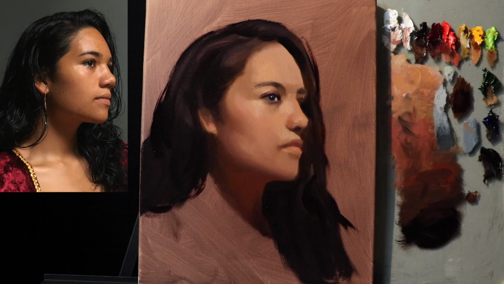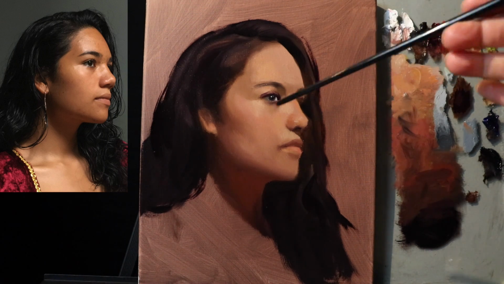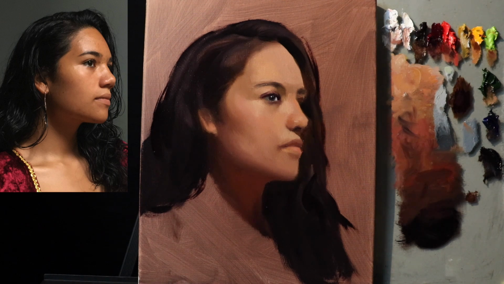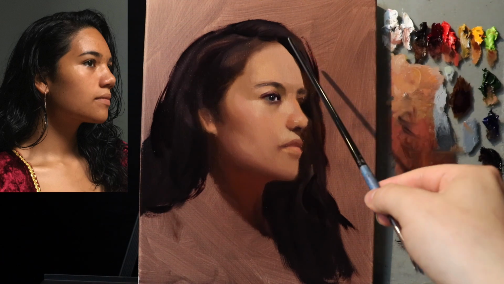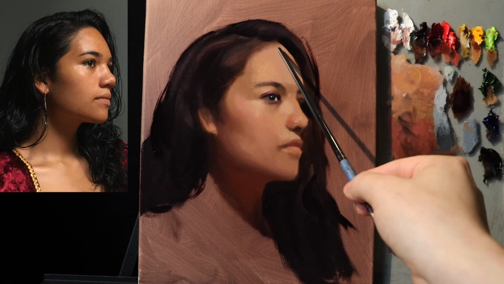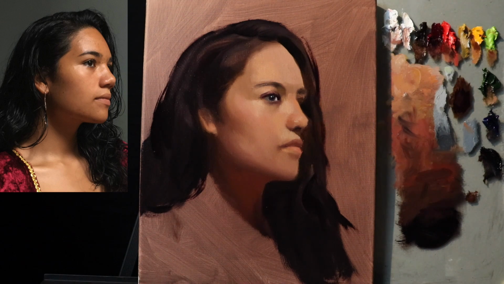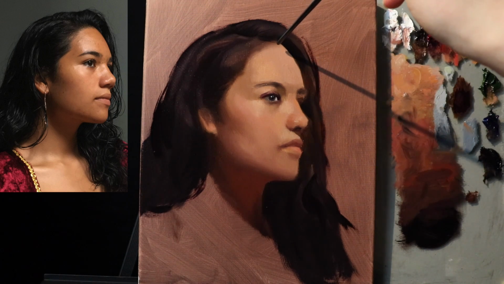Alright, so I actually took a little break. I went out to lunch and I came back, and it's important to always give yourself some distance and time away from your painting. So I'm sure many of you already noticed, but that right there, I need to move the hairline, so probably from here maybe to about there.